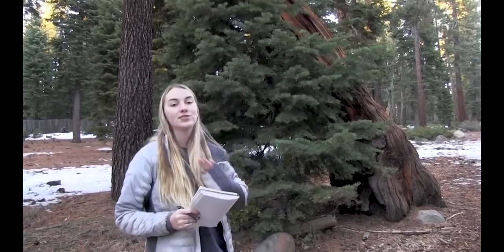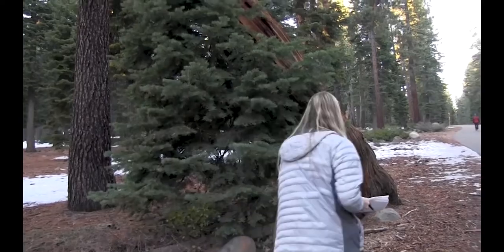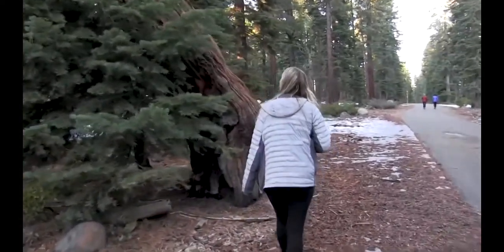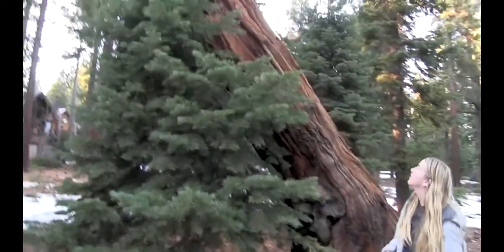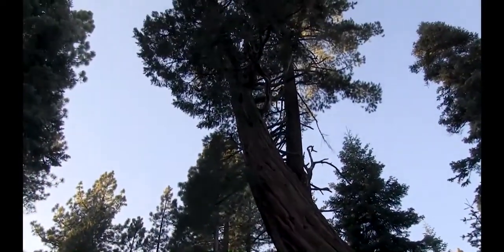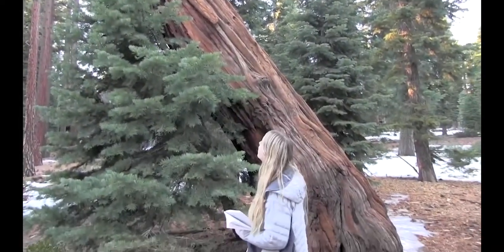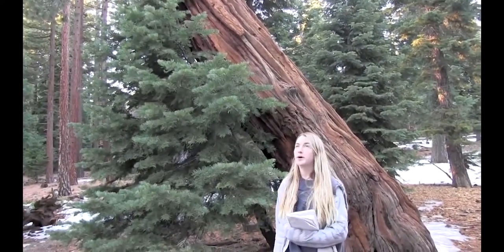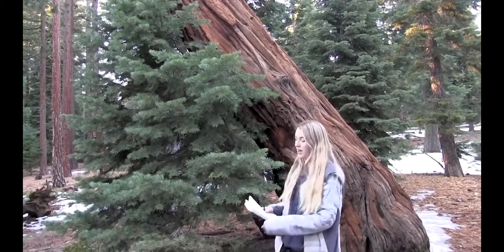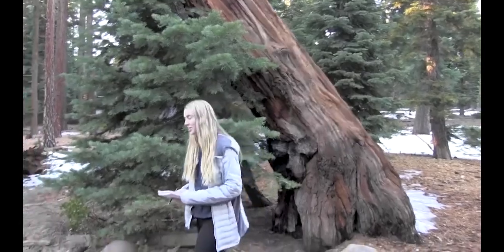So now that we know that this is a fir tree, I will tell you why I know that this is an incense cedar. So, if we look up, you can see very distinct strips of bark that go up towards the tree. And this is a telltale sign that we have a cedar right here. No pine or fir tree has similar bark, so we can write down that we have a cedar. So let's go see what this last tree is.